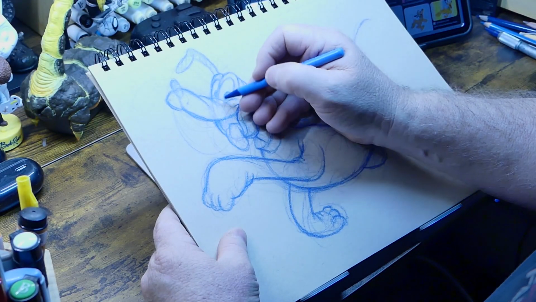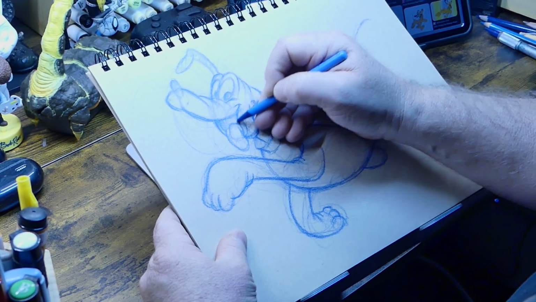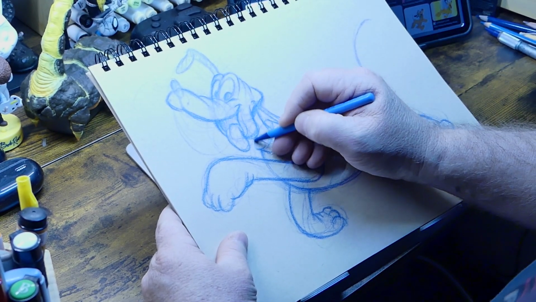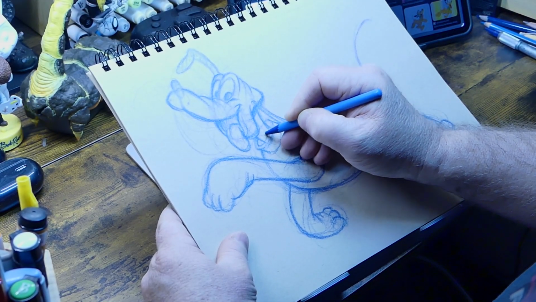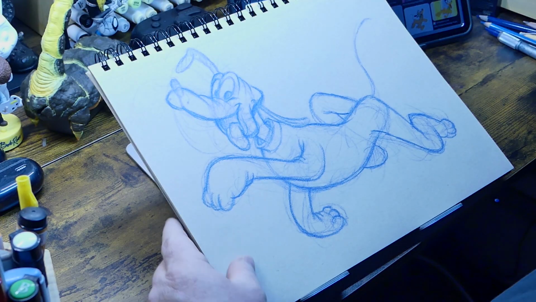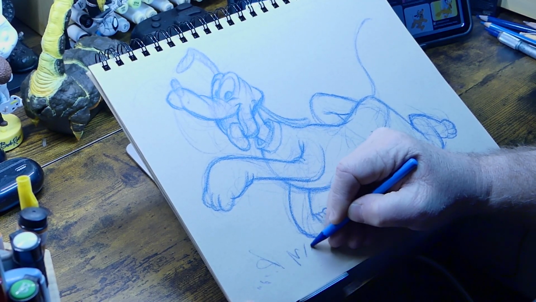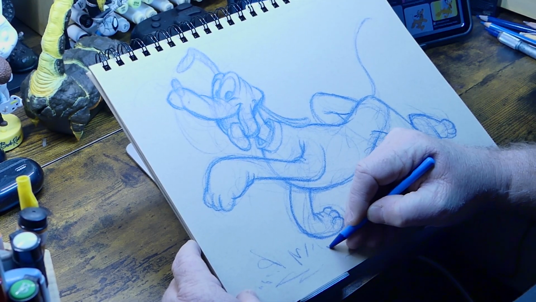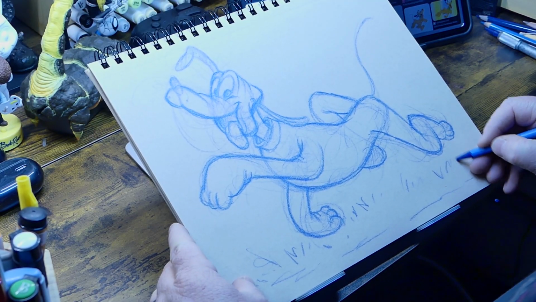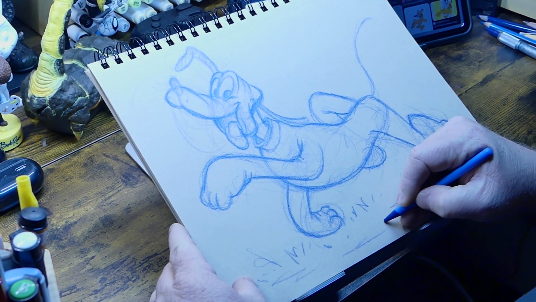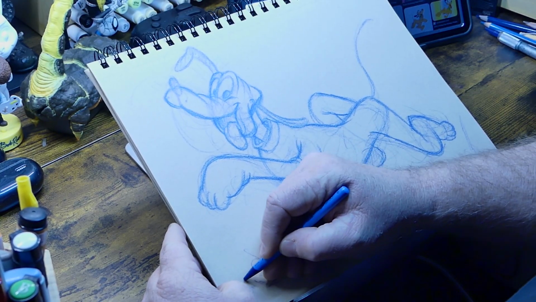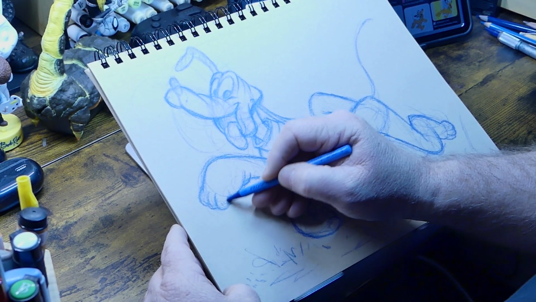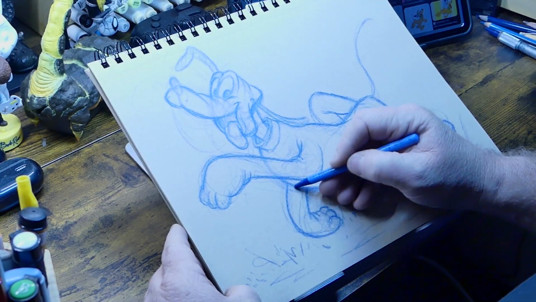Pluto! I did mess up the head a skosh. This isn't bad, but up here I did mess it up quite a bit. I think this is a little bit too long. And his tongue, I'm going to watch the length of his tongue. But overall, I think we did okay. Pluto, running through the grass. He's got a tight-looking paw structure right here. Looks really good. Has some shadows. Maybe shade that in.